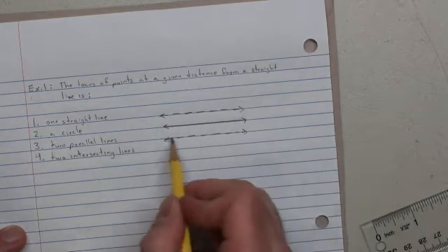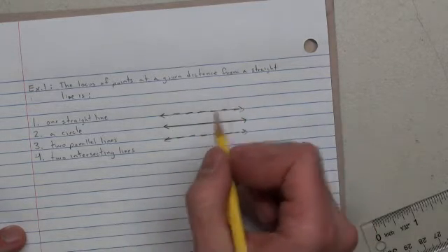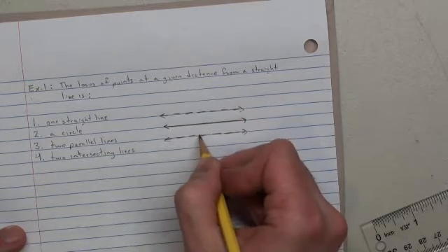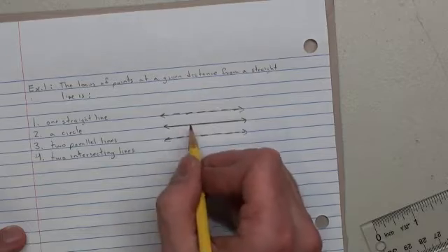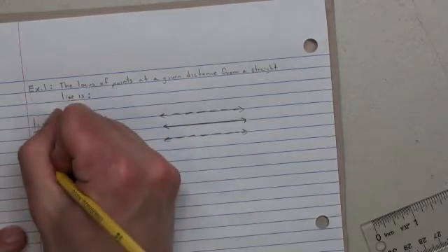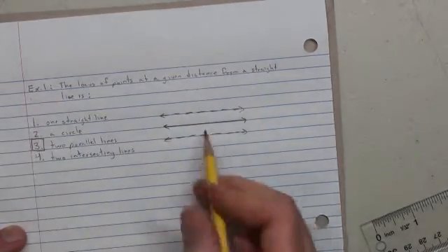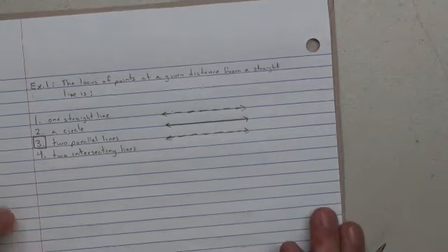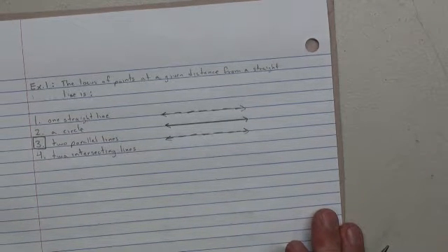All these points above it and below it that are the same distance, that's the locus of points from a line. So it's 2 parallel lines. And you want to have that picture drawn. Okay, that's enough for that page.